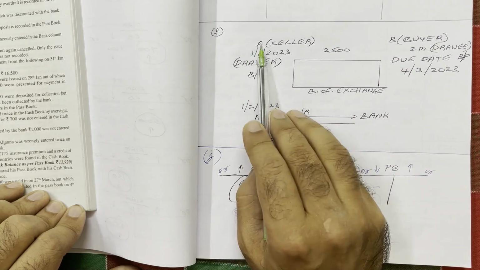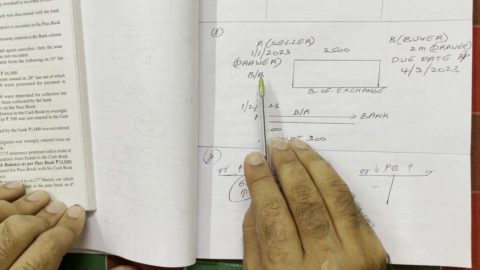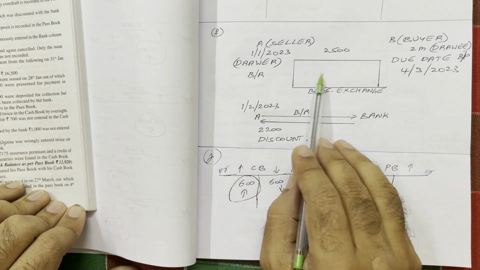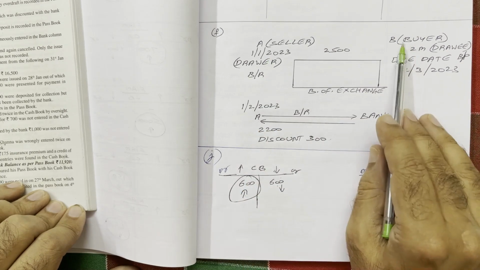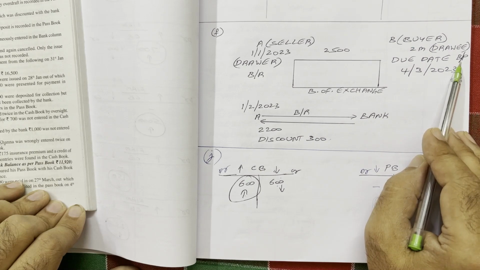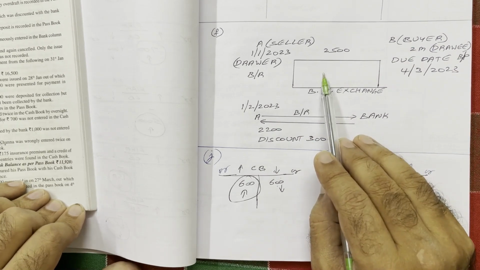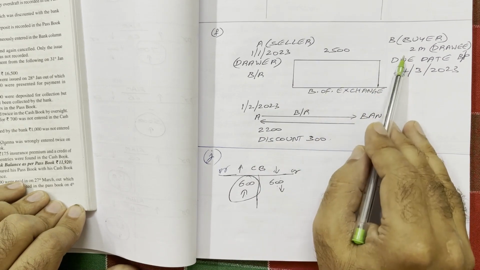And from A's point of view, this bill is known as bills receivable, because in future on this document, A is going to receive the money. From B's point of view, this bill is known as bills payable, a liability, because in future on this document, B has to pay the amount. So the meaning of bills of exchange we understood.